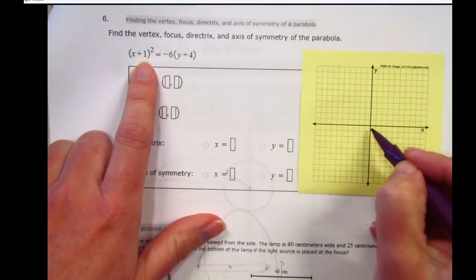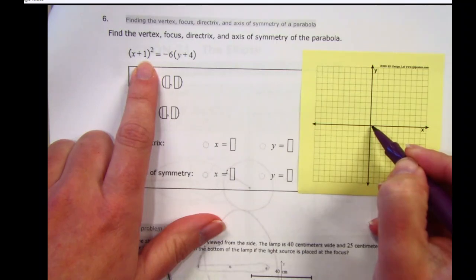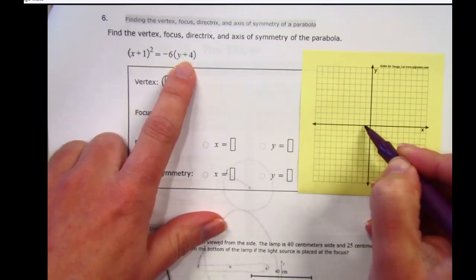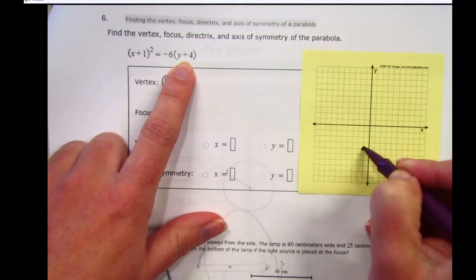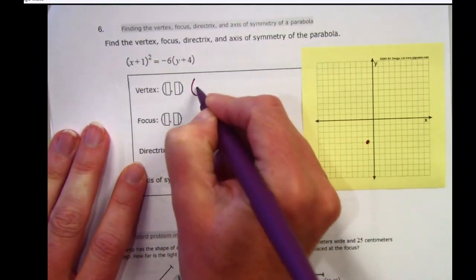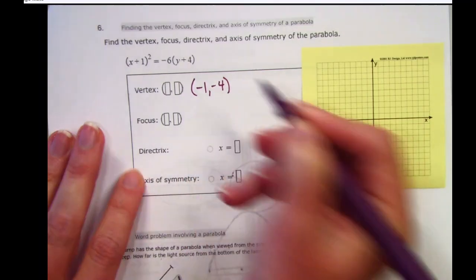So let's plot our vertex first. Tell me where to go. -1, -4. Both of them are opposite. That was perfect. 1, 2, 3, 4. So -1, -4.